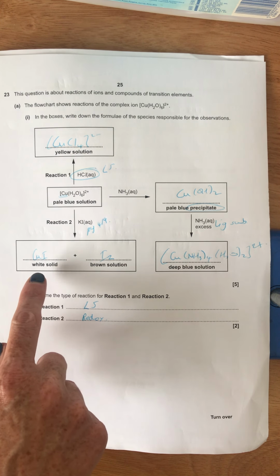But all in all, with your transition metals, make sure you know your colours, make sure you know those common reactions, your precipitation, your ligand substitution ones, and with the redox, try and remember as many as you can. Type of reaction 1, we've gone through that, ligand substitution. Redox number 2 is redox.